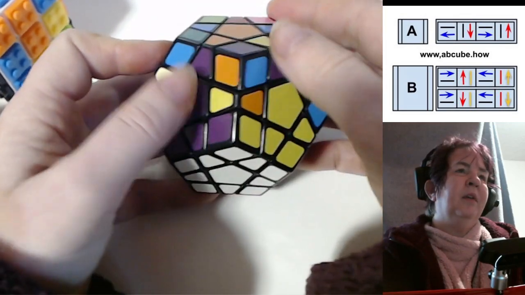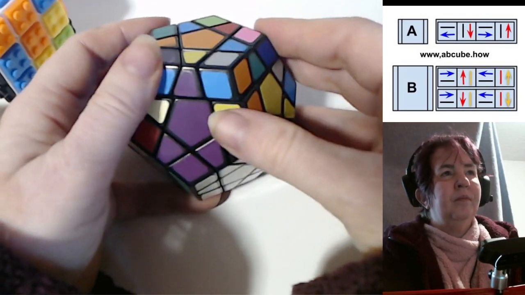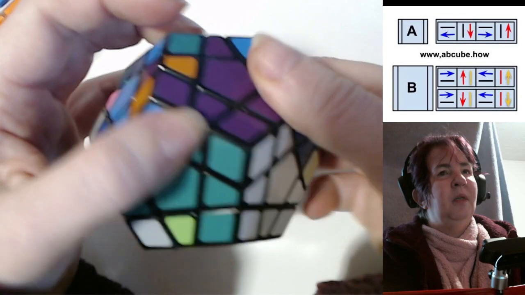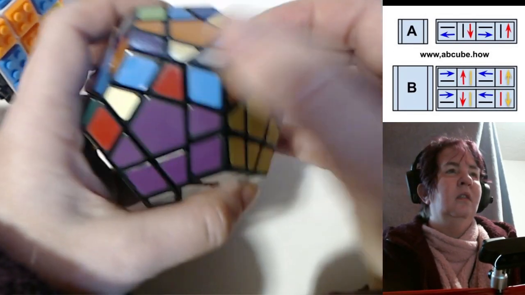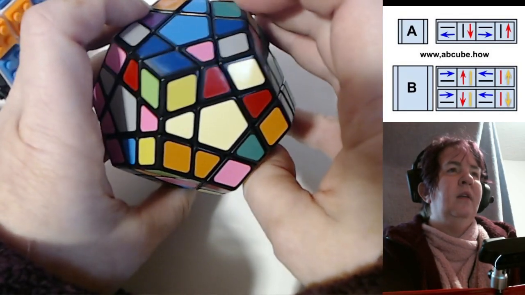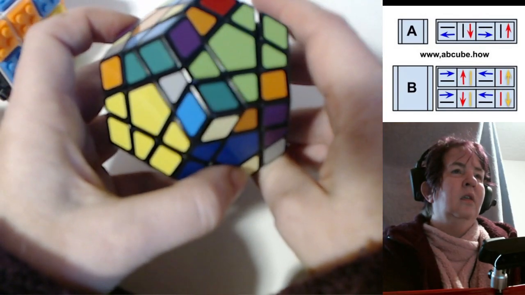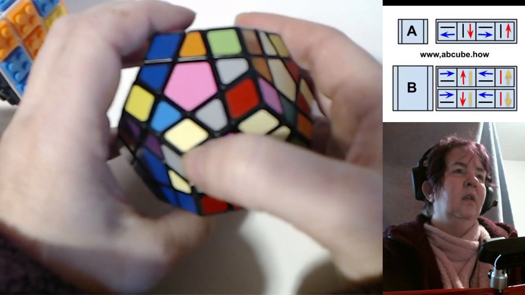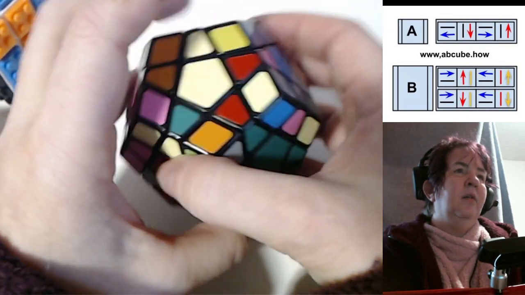Purple and orange, I can't place it yet. I've got to get the purple and yellow first. Okay, here's the purple and yellow. Up, up, down, down. Okay. Need to find the blue and red. No idea where the blue and red one is.